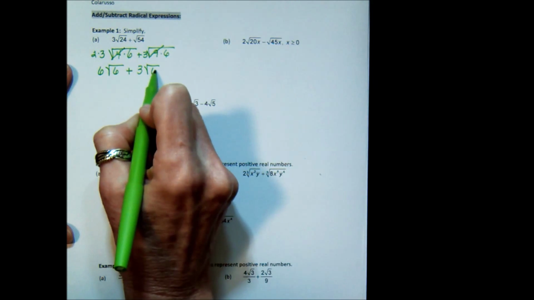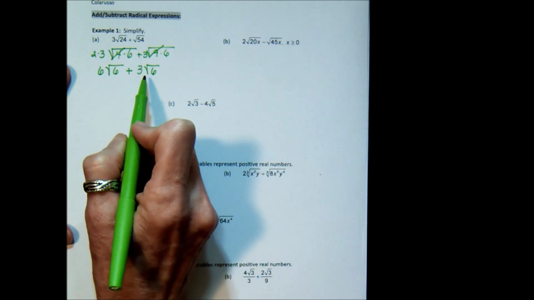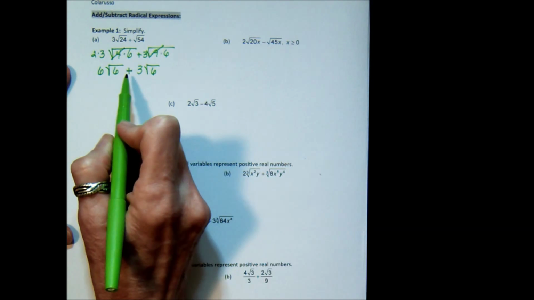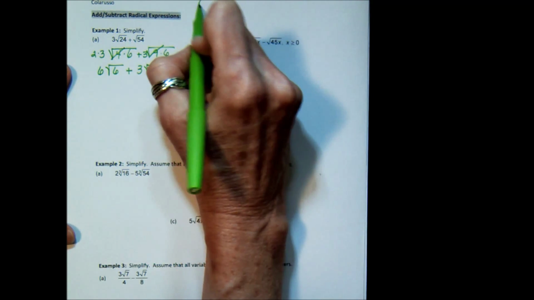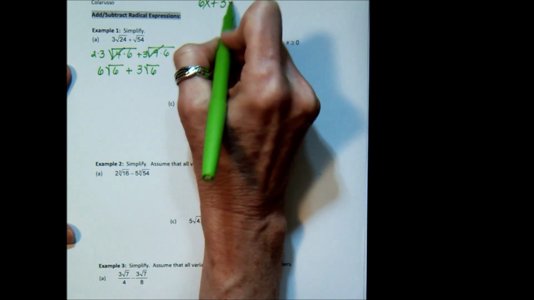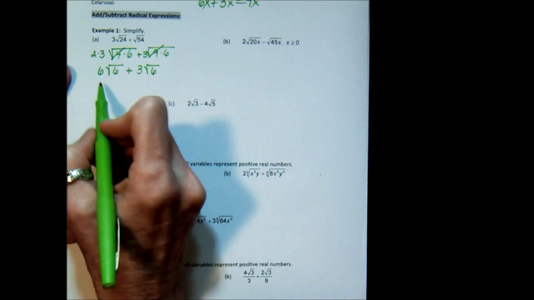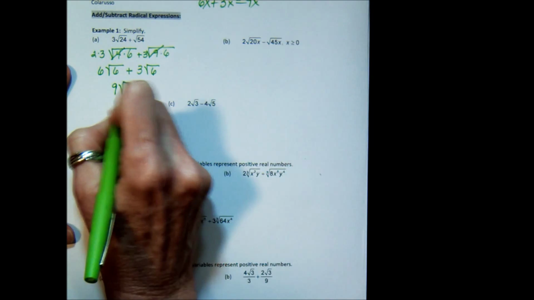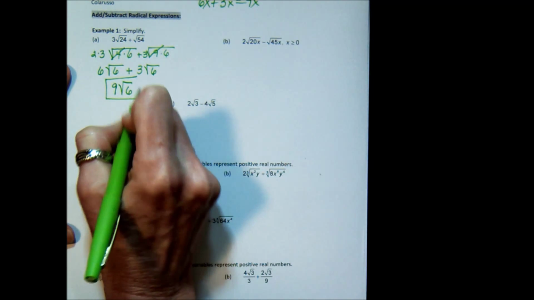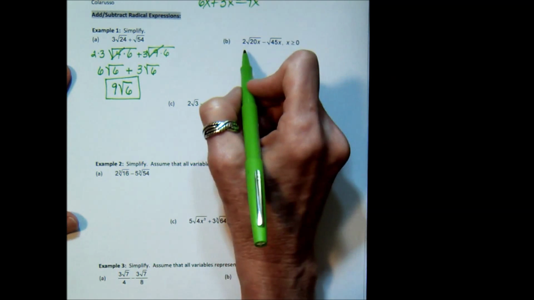3 radical 6. Now my radicals actually do match. They're both a square root and they both have a radicand of 6. So it's almost like saying 6x plus 3x is 9x. You can think of it that way. So 6 radical 6 plus 3 radical 6 is 9 radical 6. So it's combining like terms once you get those terms to look alike. So let's look at B.